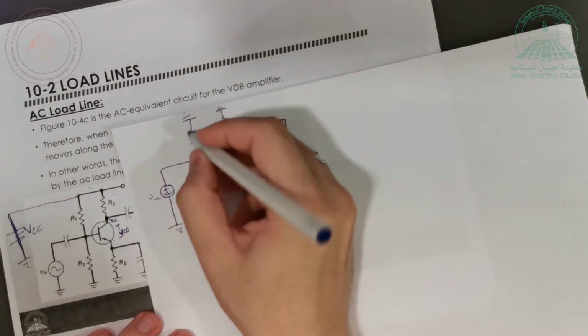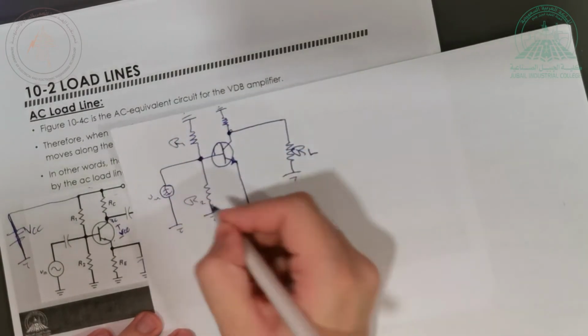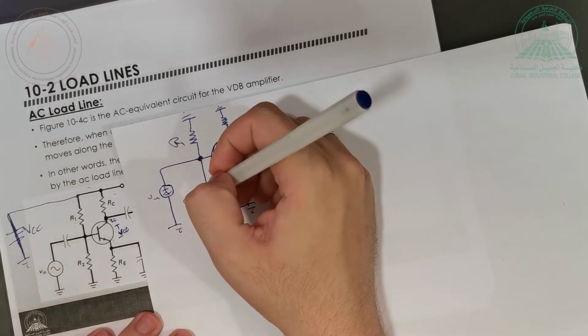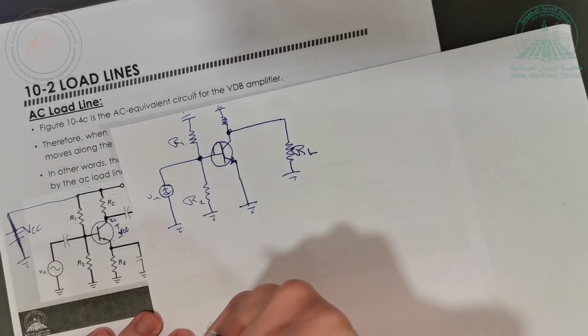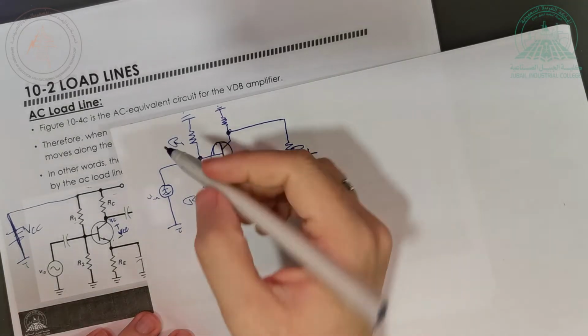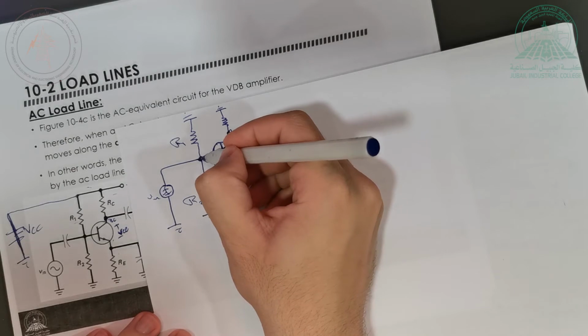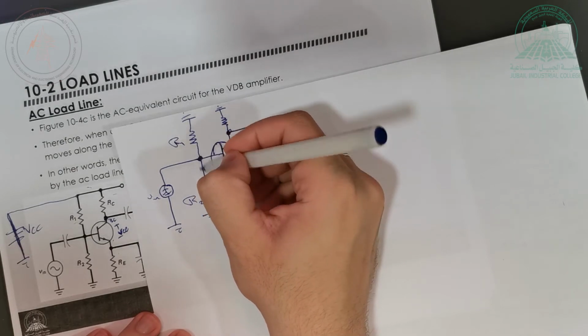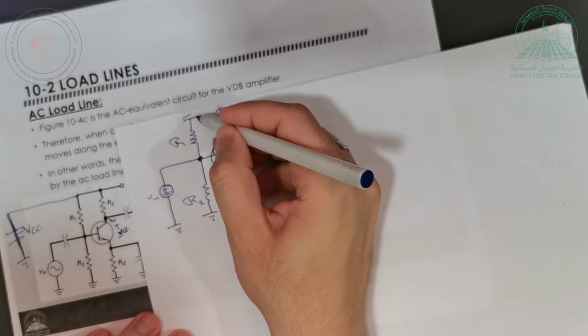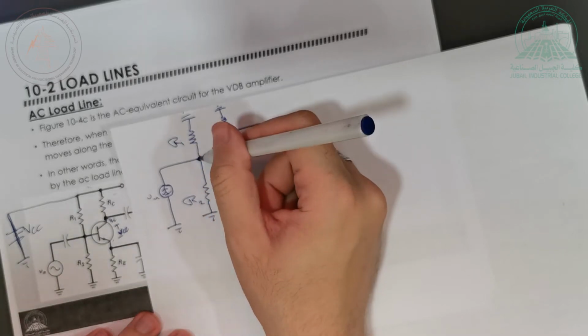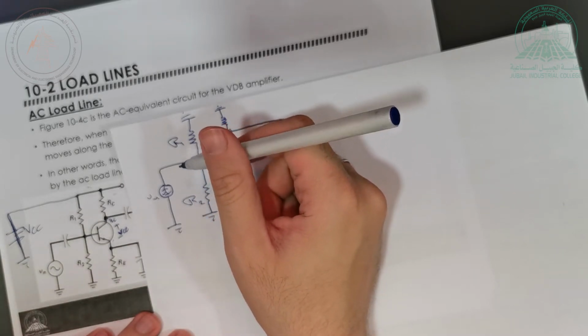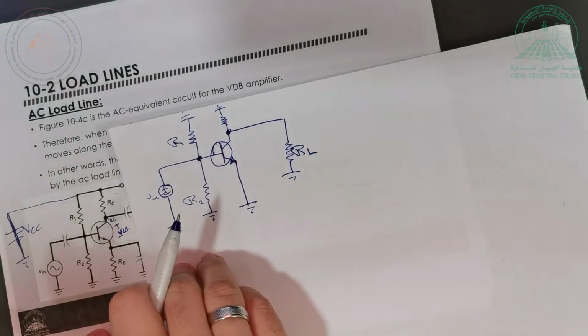Now if you look carefully, if I look at R1 and R2, what is the relationship between R1 and R2? Remember, from the DC point of view, they were connected in series. But if you look now, both start from this point and both end on the ground. So they are parallel now. They are not series anymore, they're actually parallel.